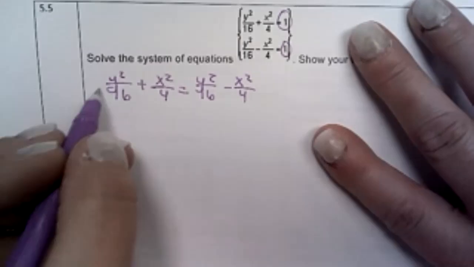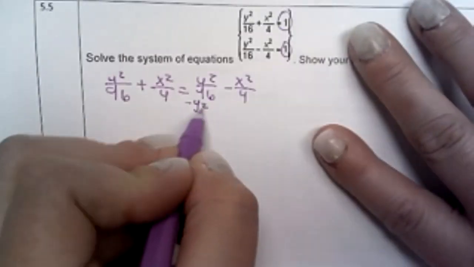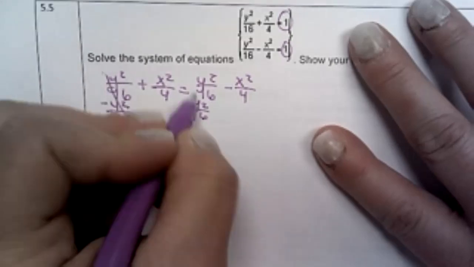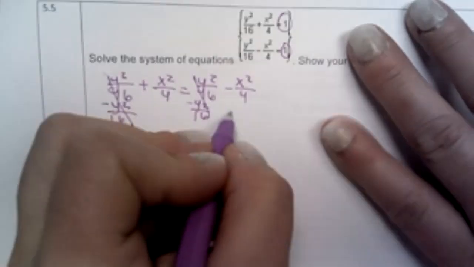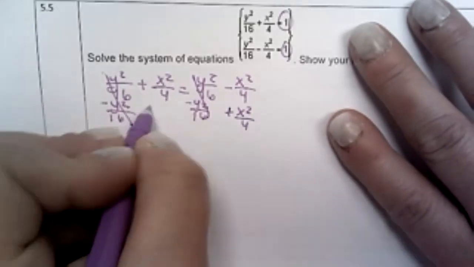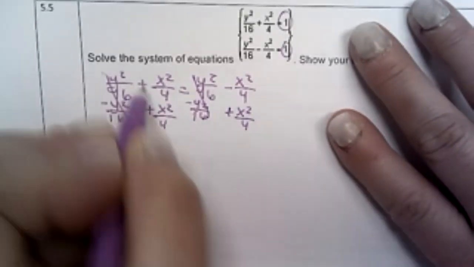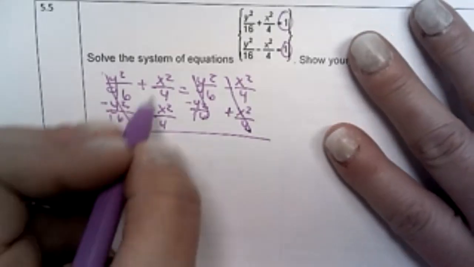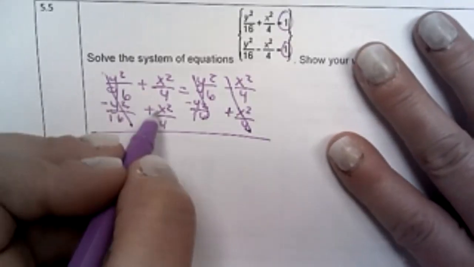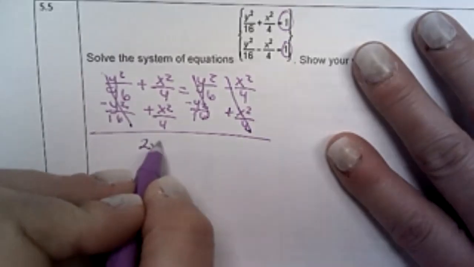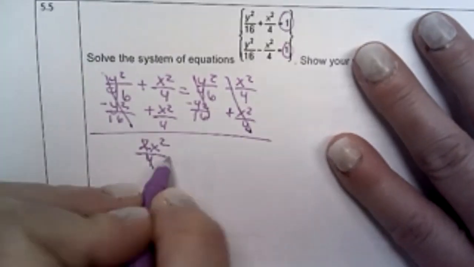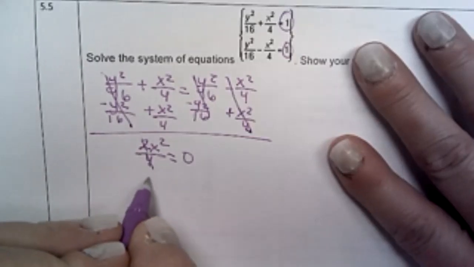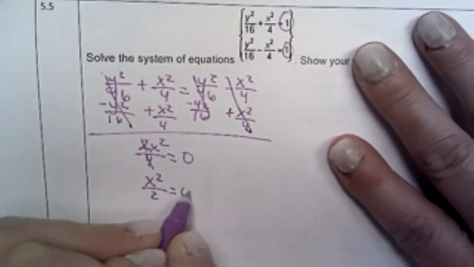I need to get everything to one side, so I'm going to subtract y squared over 16 from both sides. That's going to make those go to 0. And now I'm going to add x squared over 4 to both sides. Make sure you're looking at your signs because that's a common error. So x squared over 4 plus x squared over 4 is 2x squared over 4, equals 0. I can simplify that. So the 2 and the 4 cancel, and I get x squared over 2 equals 0.